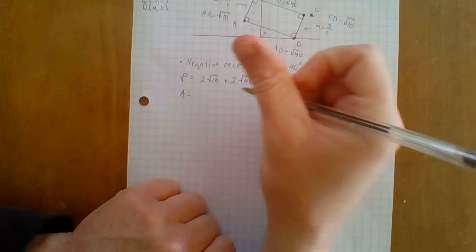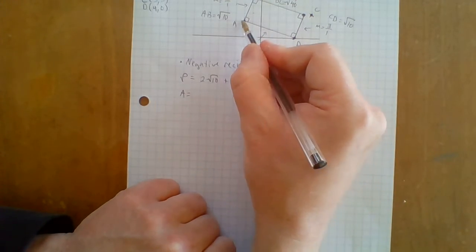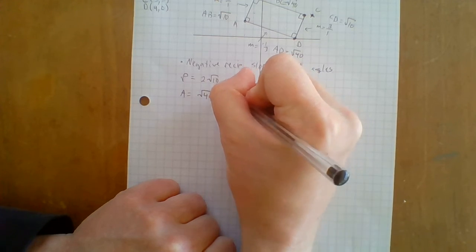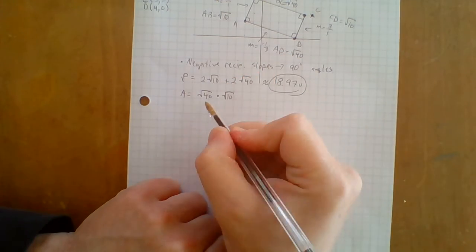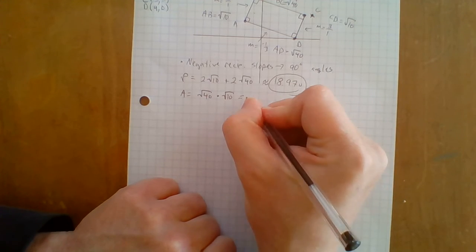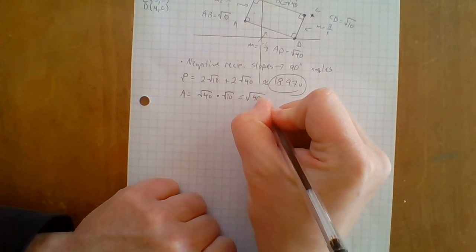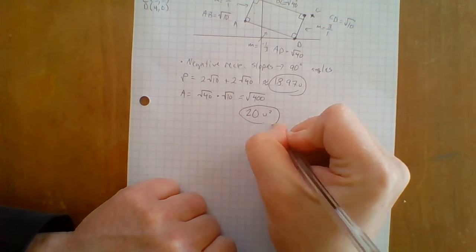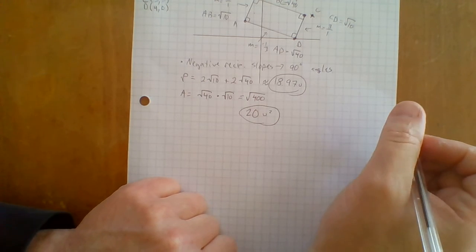The area is the base times the height. And the length of the base is the square root of 40. And the length of the height is the square root of 10. And so I could use a calculator to do this, although this one's pretty easy, because the square root of 40 times the square root of 10 is the square root of 400. And you know what the square root of 400 is? 20. So the area of this is exactly 20 square units.